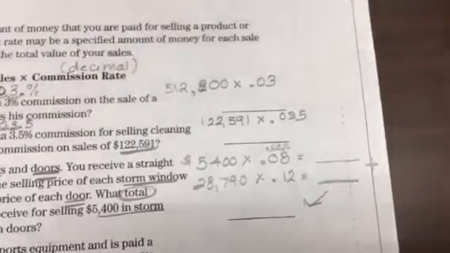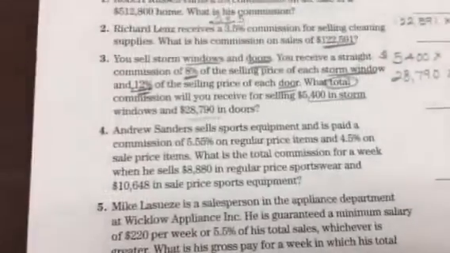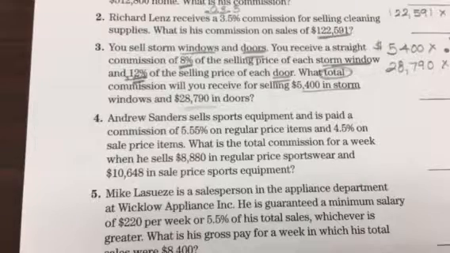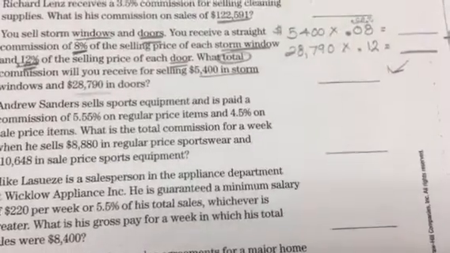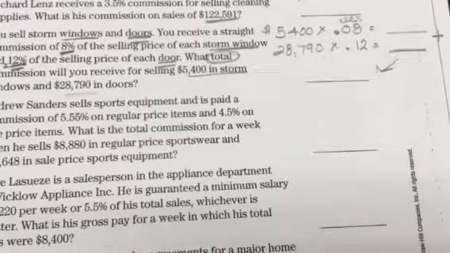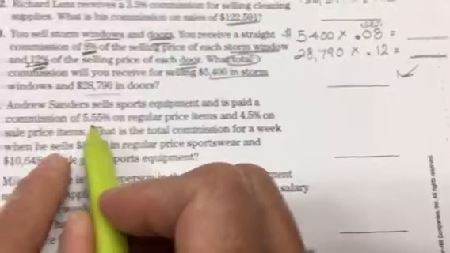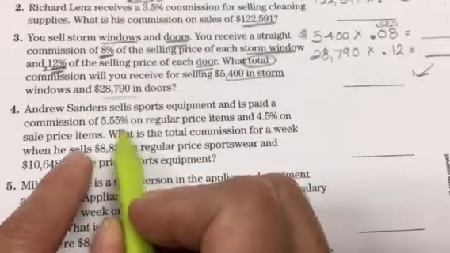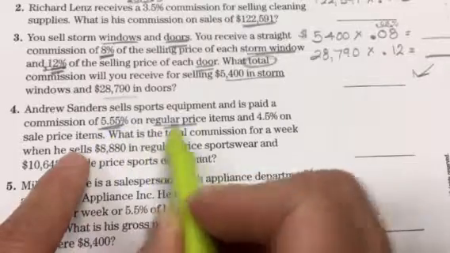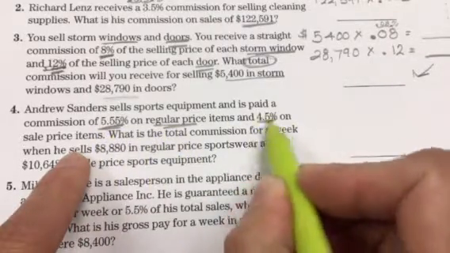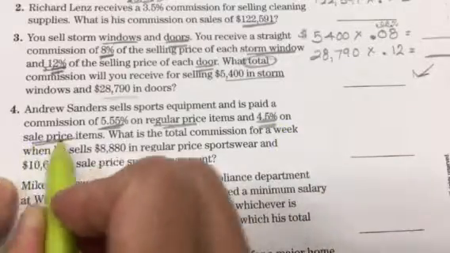All right, our next problem. Andrew sells sports equipment and is paid a commission of 5.55% on regular priced items and 4.5% on sale price items. All right, so again, we've got these 2 categories where we're getting different percentages of commission. Right here we have 5.55%. That's regular price. Underline that once. 4.5% on sales price.